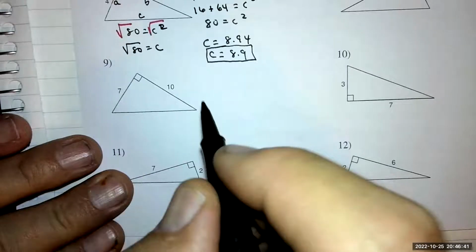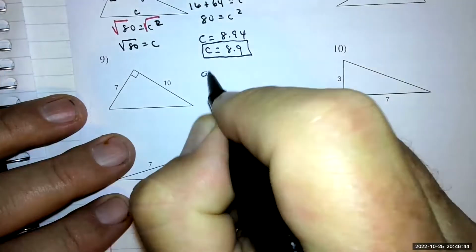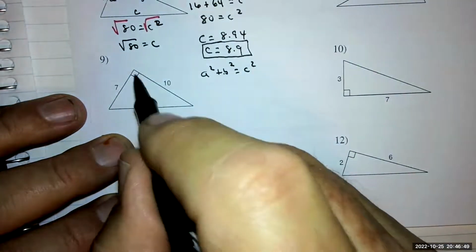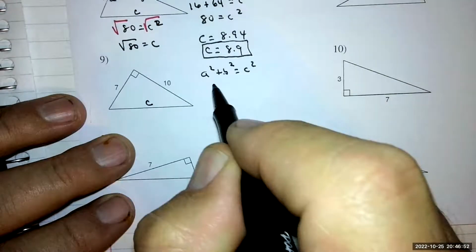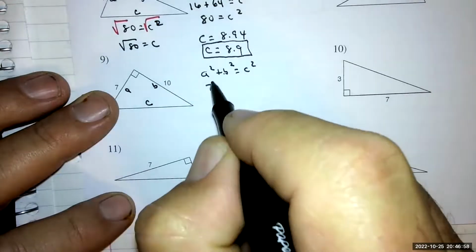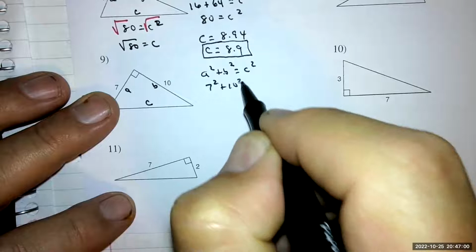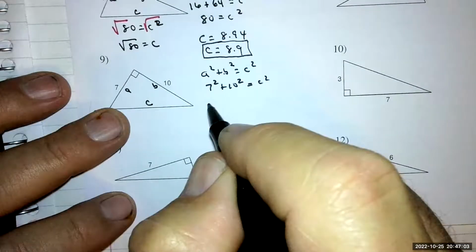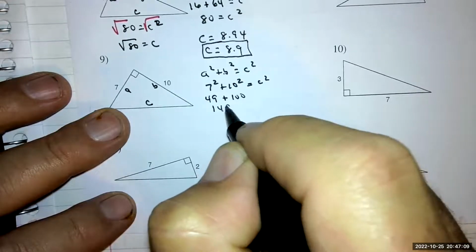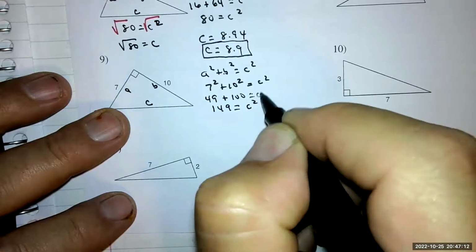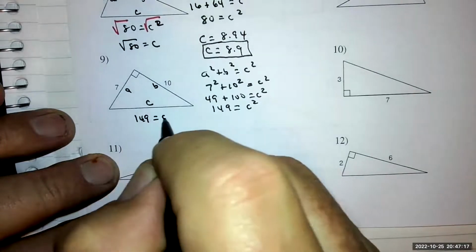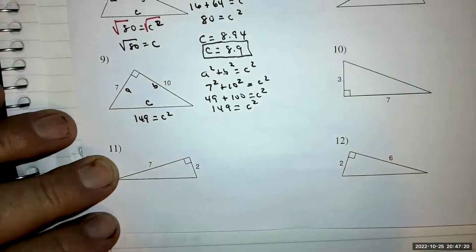All right, let's try another one. Number 9. All right, so I'm going to do it again. a squared plus b squared equals c squared. All right, so there's my right angle. So this is going to be my c right there. It doesn't matter which one. I always like putting my smallest one as a and the next one's b. So 7 squared plus 10 squared equals c squared. All right, so 49, because 7 times 7 is 49. 10 times 10 is 100. That's 149 equals c squared. All right, so how do I get rid of c squared? So I have 149 equals c squared. I'm going to do the square root to both sides.